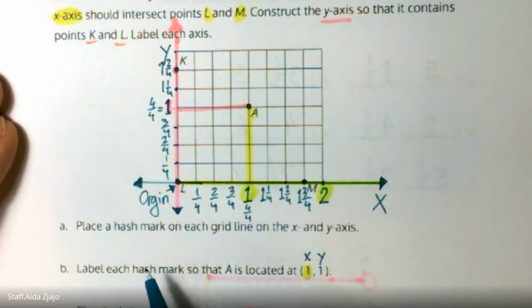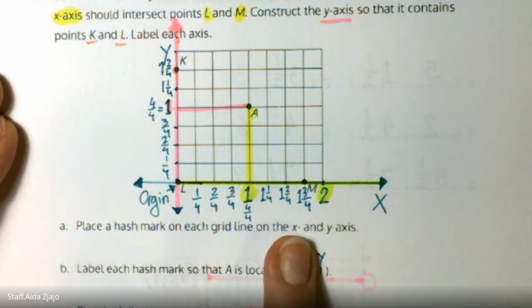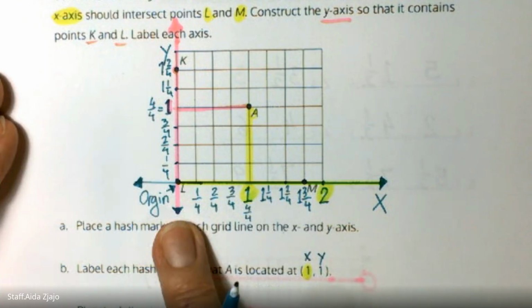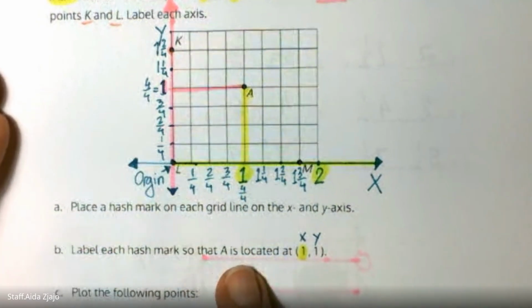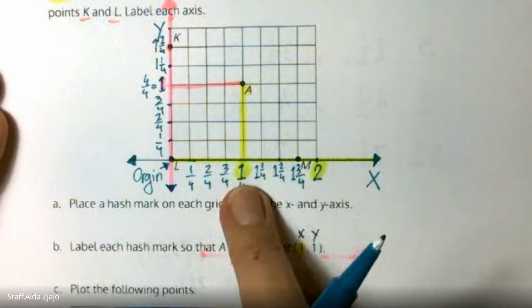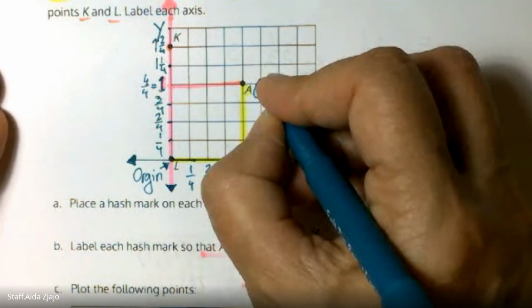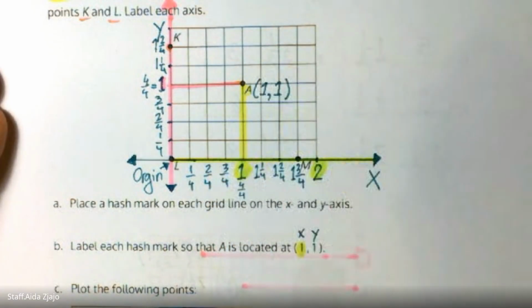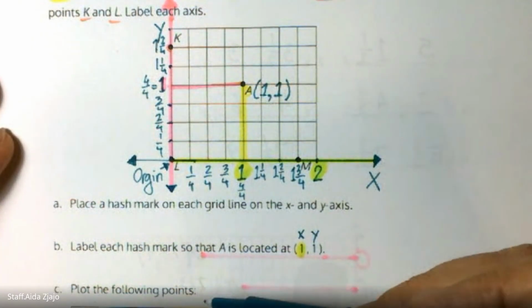So we did hash marks on each grid line on the x and y axis. Each represents 1/4. Label each hash mark so that A is located at 1, 1. That's correct, A is 1, comma, 1. X is 1, Y is 1. Now, plot the following points.